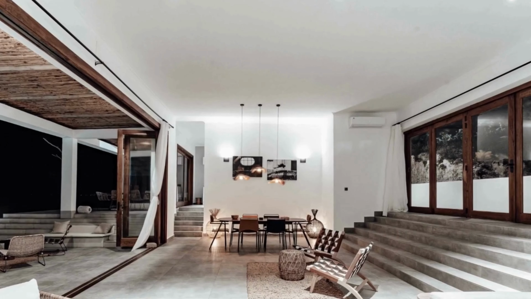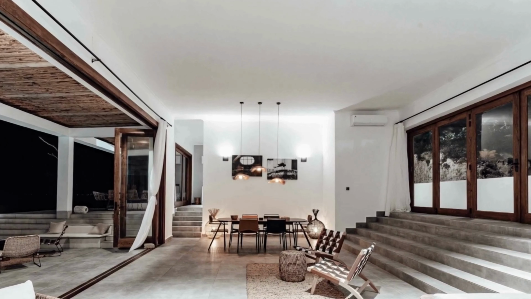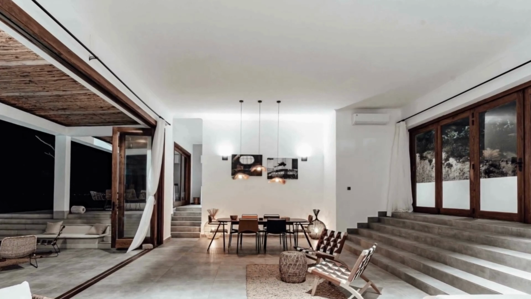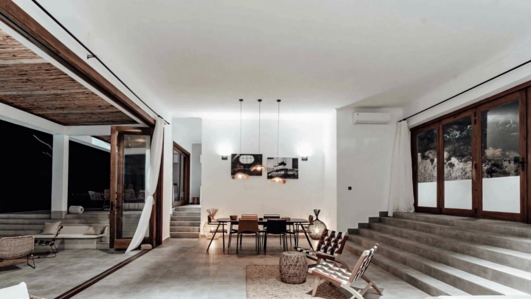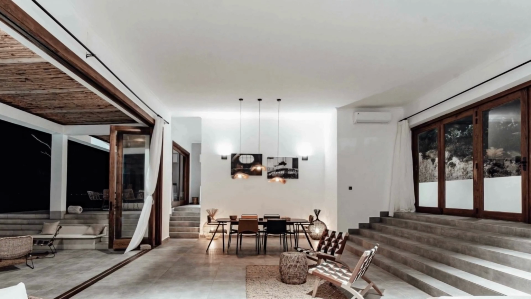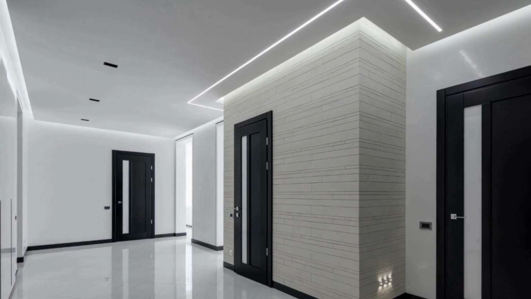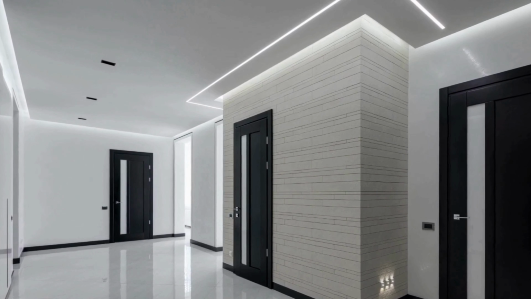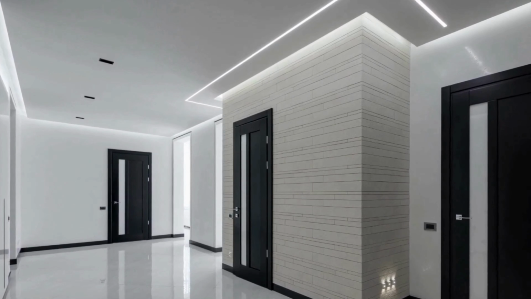Tip 24. Use decorative medallions for a classic look. Decorative medallions are a classic way to add elegance to any ceiling. They can be used around chandeliers or ceiling fans, or as standalone decorative elements.